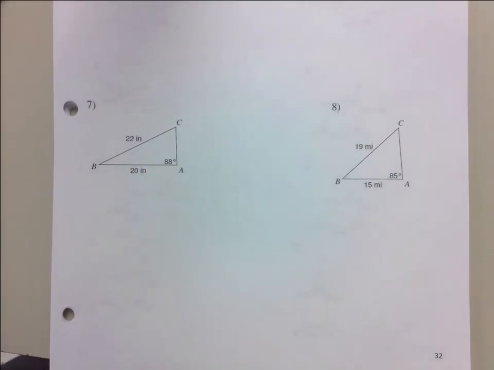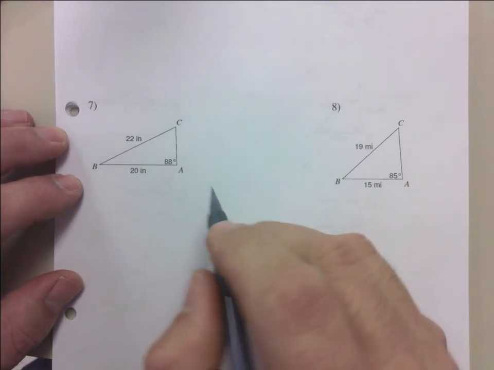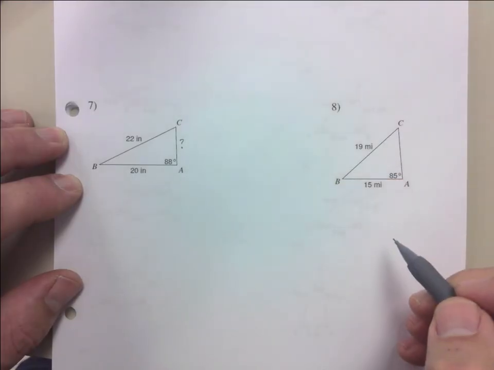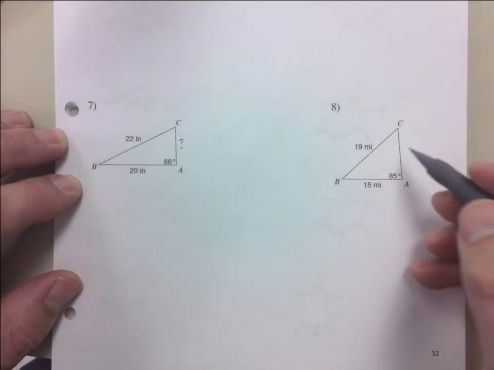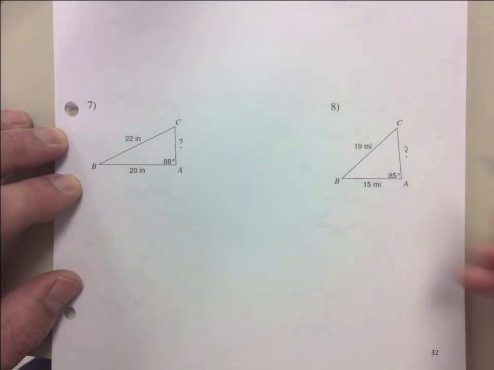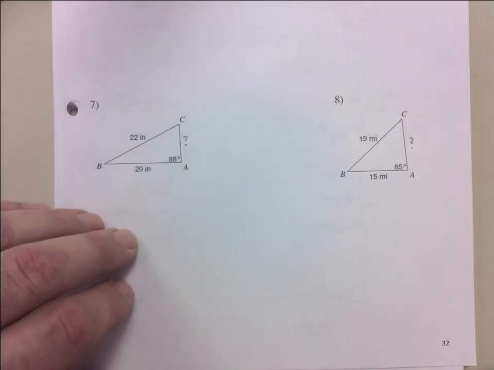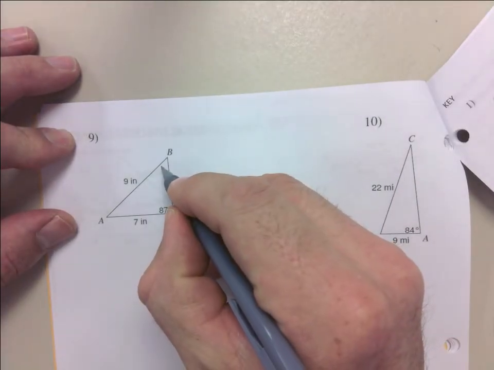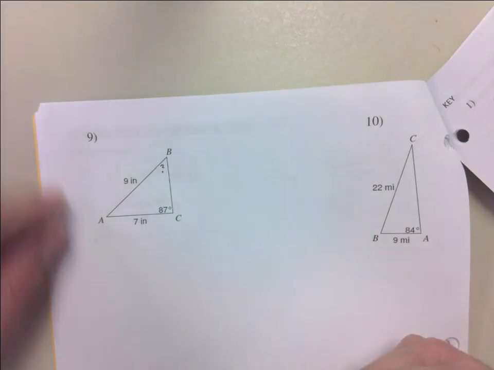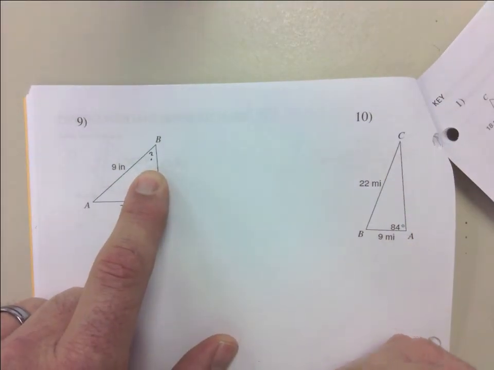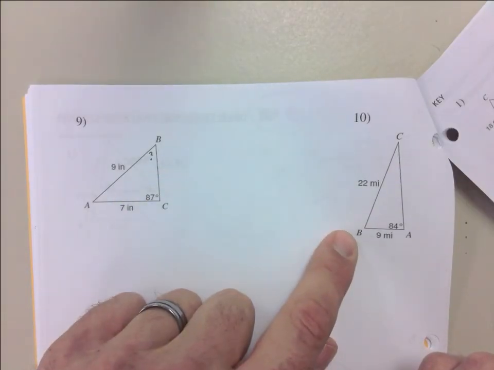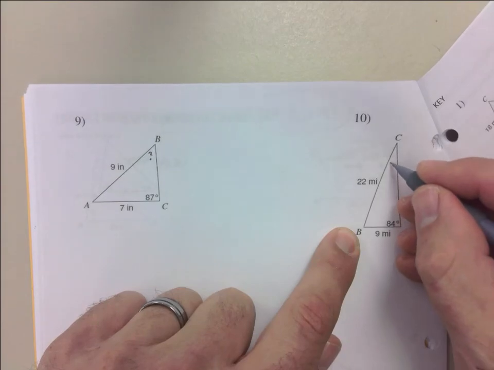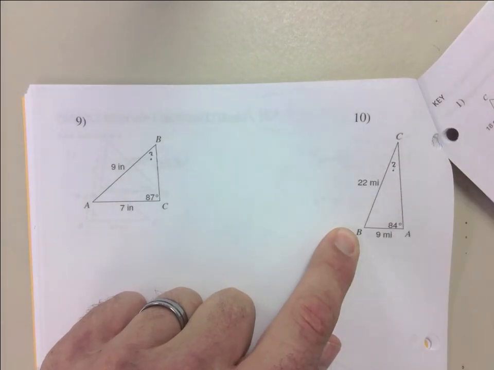Let's go to 7 and 8. I'm going to ask you to solve for this side right there. And 8, I'm going to ask you to solve for that side right there. Let's go to 33. On page 33, I'm going to ask you to solve for that angle right there, angle B. And on question 10, I'm going to ask you to solve for that angle right there, angle C.